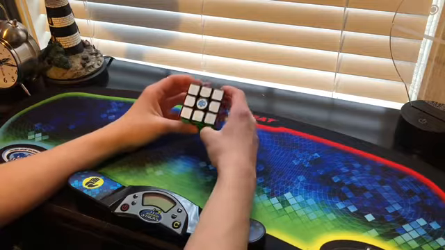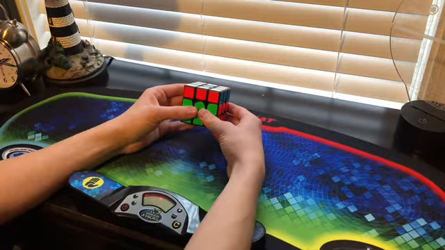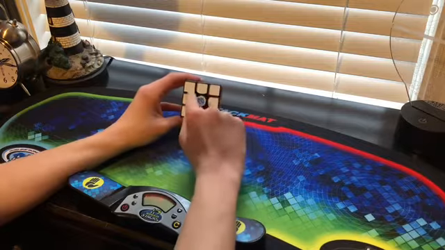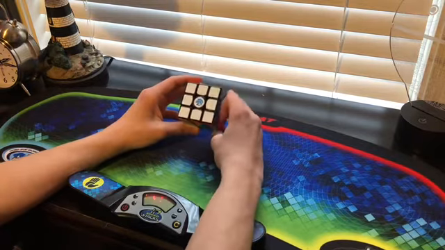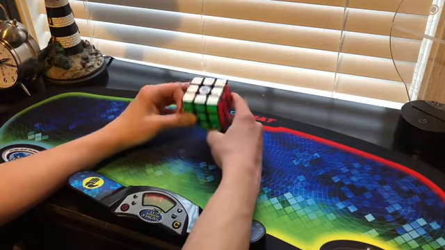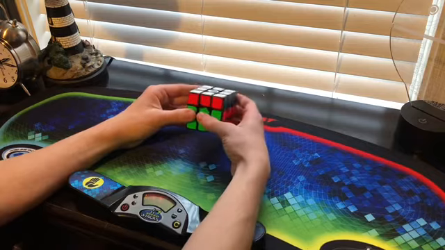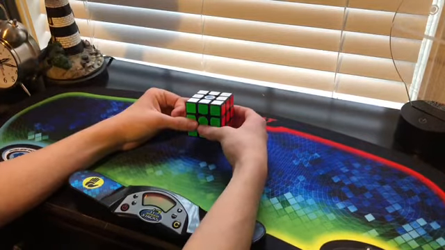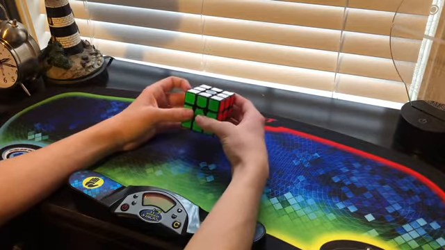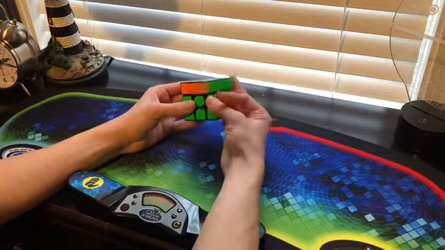To do a U, this is a U right here. The reason is because when you look straight on, it's going clockwise. And U prime is the opposite of that, counterclockwise. So this is U, this is U prime. There's also U2, which is where you just do 2 U's.